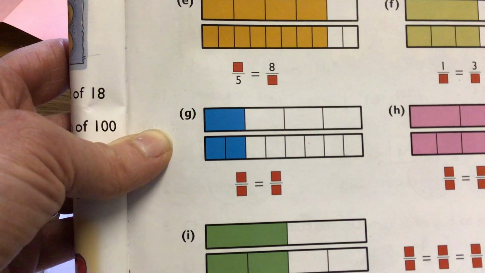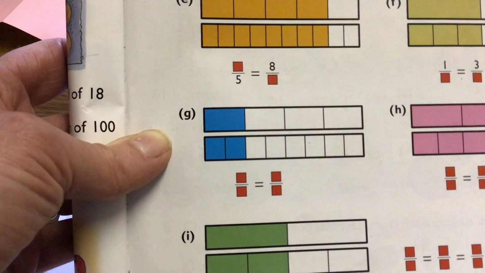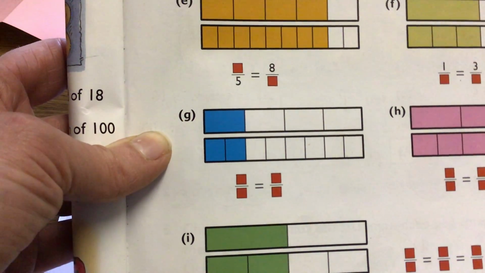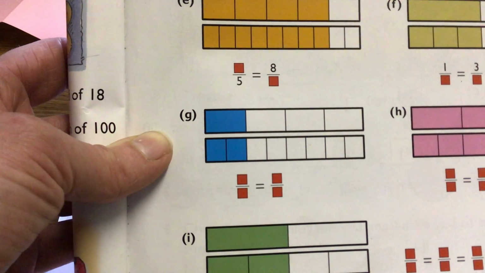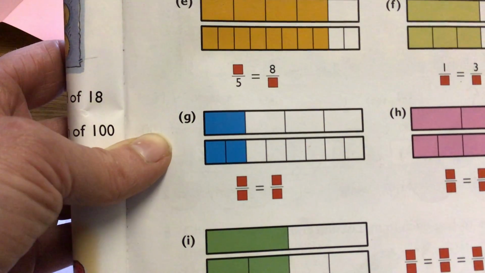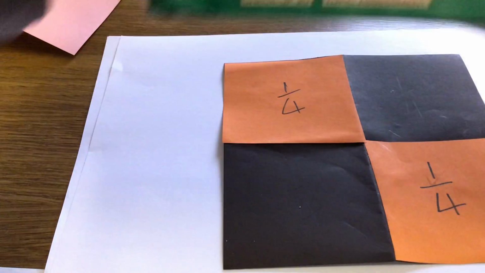So equivalence, and there's work on that on the video from BBC Bitesize, which is really good, in the Oxford University links.